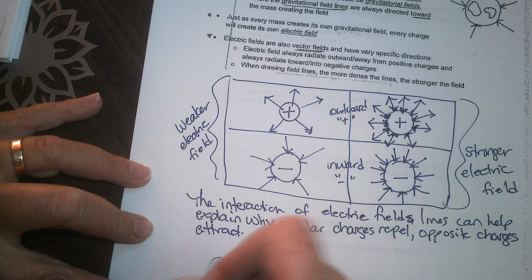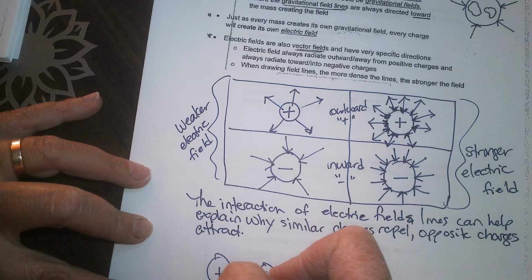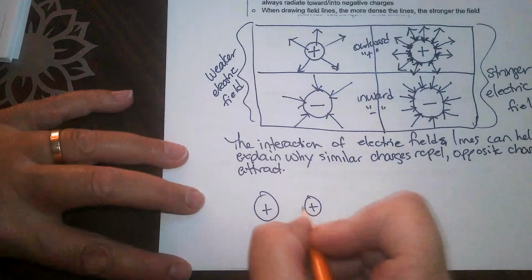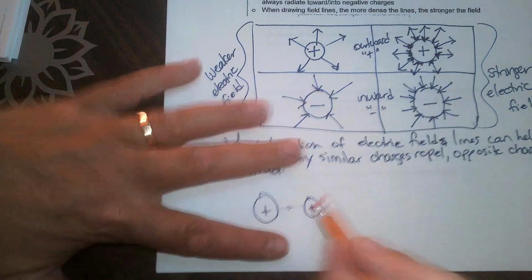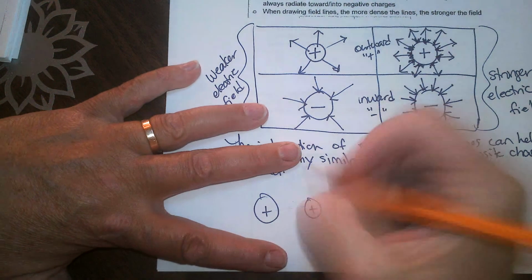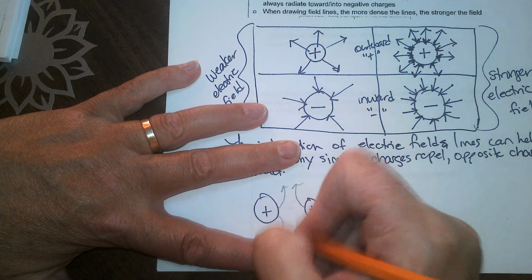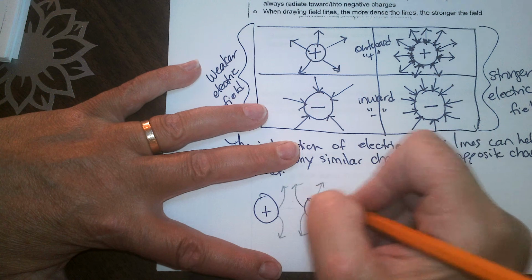Because if I have a positive and a positive and it's radiating outwards, it's not going to go like this and like this. They're going to bend away from each other. They're going to radiate like this. They're going to repel away from each other.